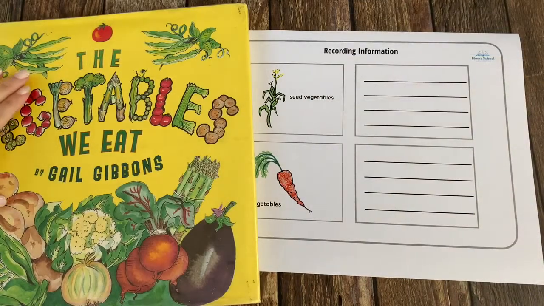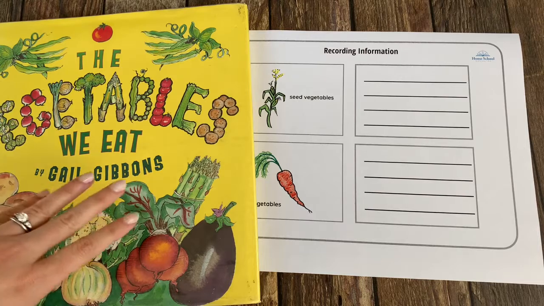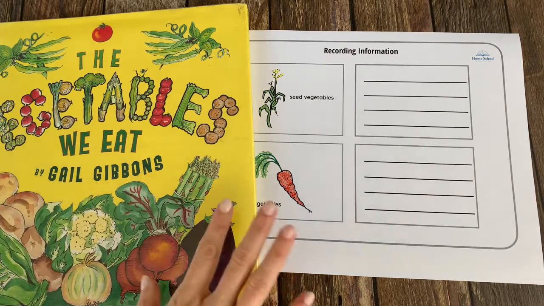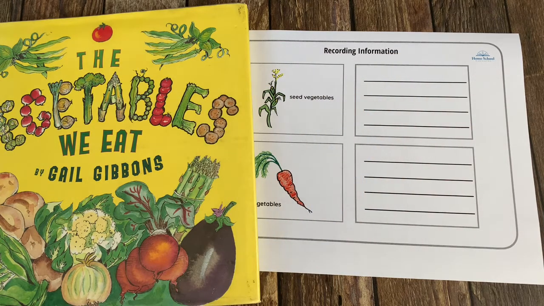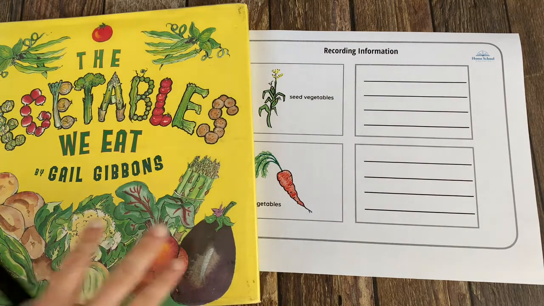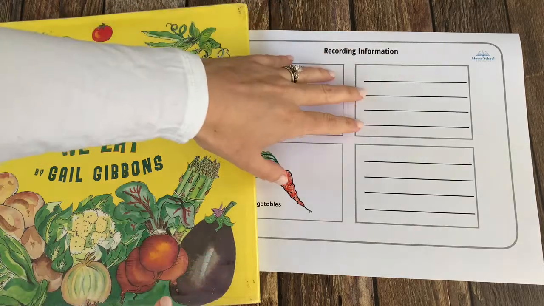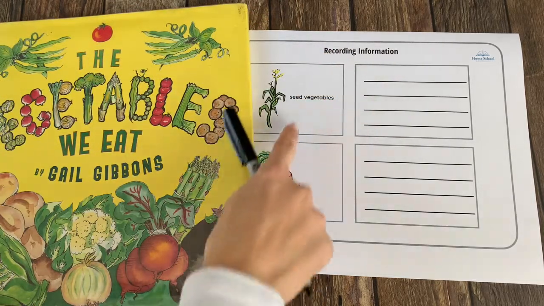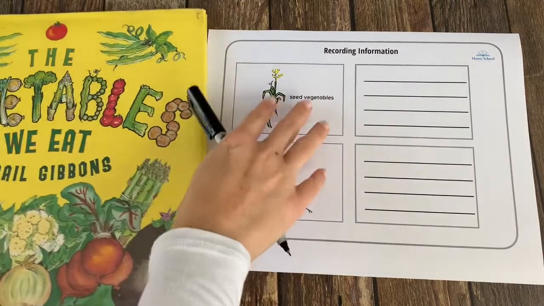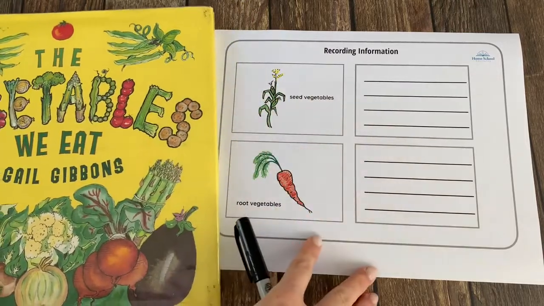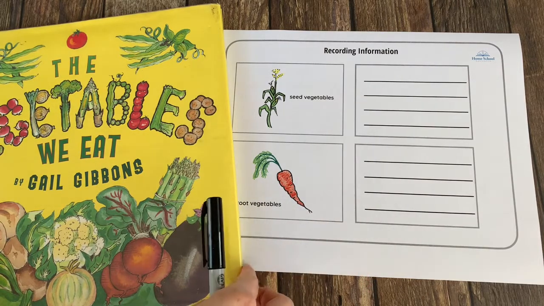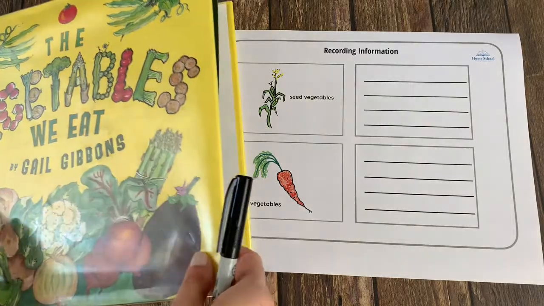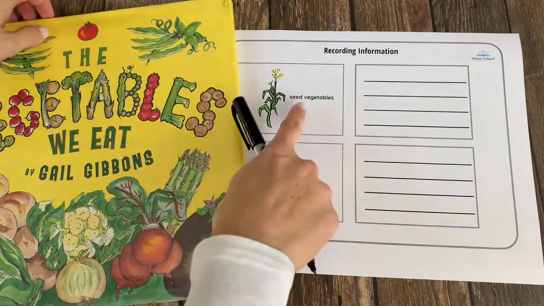So we're going to be taking the book that you have read, The Vegetables We Eat by Gail Gibbons. And what we're going to be doing today is practicing recording information. In other words, trying to pick out the most important information from what we've read and writing down our big ideas. So in our example here on our graphic organizer, and this page can be found in the comment section of this video, you can go ahead and download that and print off the PDF.